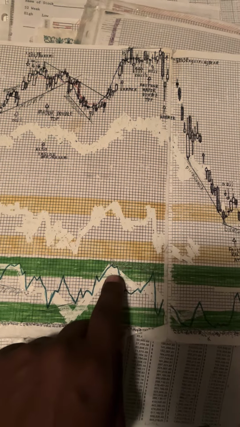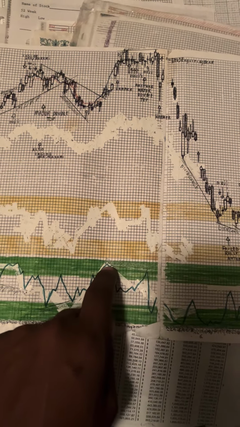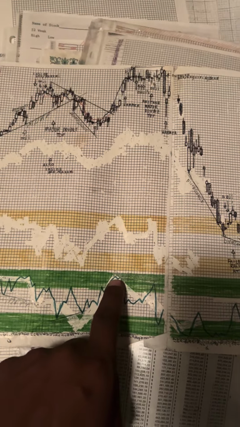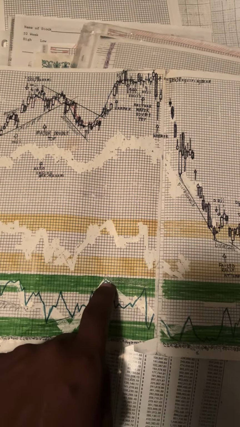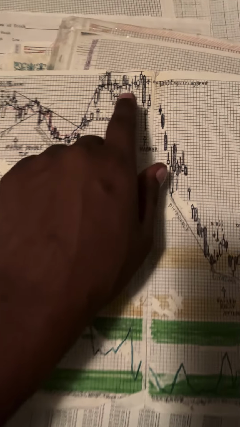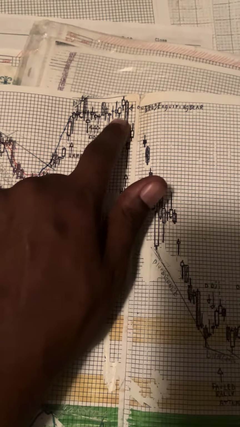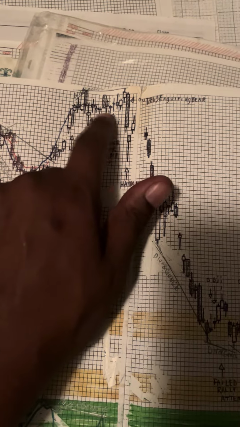Right here, what happened? Once it got in this area, it became extremely overbought. All right. Extremely overbought. And you see that consolidation phase, you see it barely moved. That's called the consolidation, guys. I went through that in previous videos. This is not a trend. This is a consolidation period, all right?